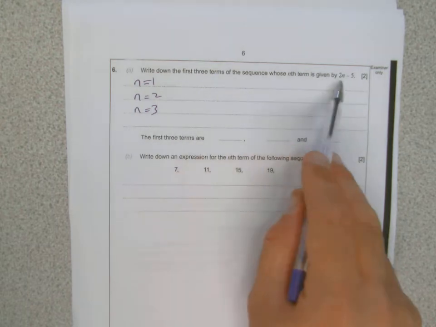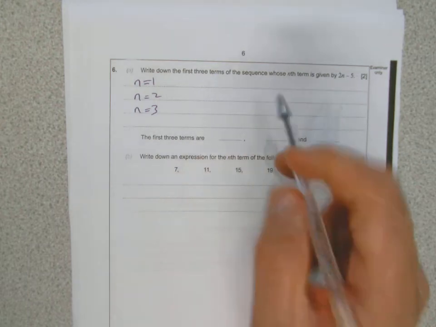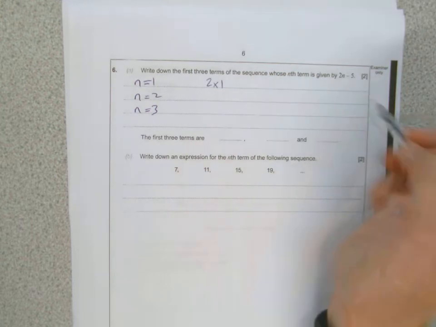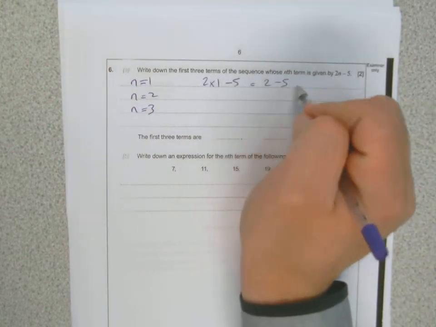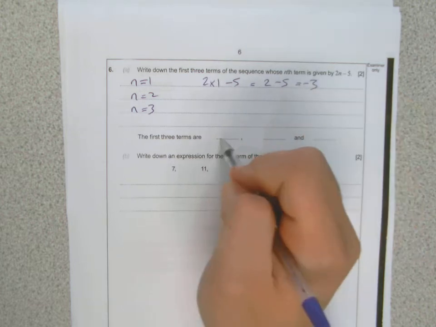So when we put n is 1 in there, remember now, 2n means 2 times n, so it'll be 2 times 1, and then take away 5. So 2 times 1 is 2, take away 5 is minus 3. So that'll be my first term.